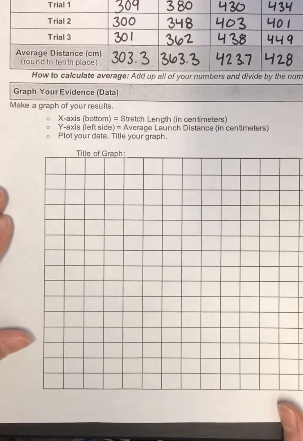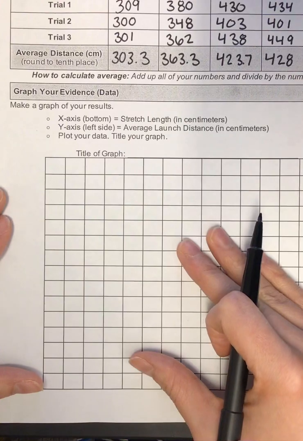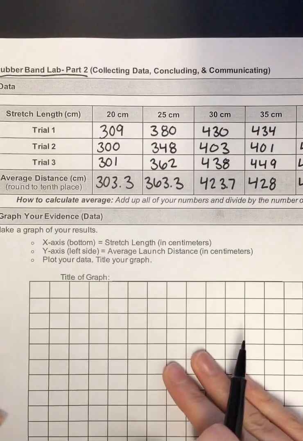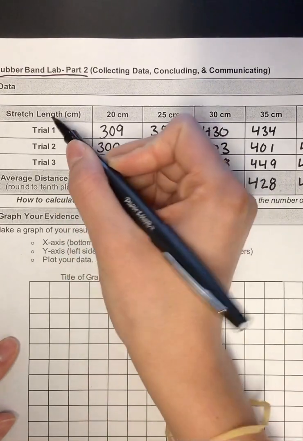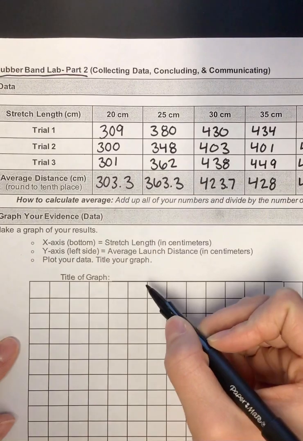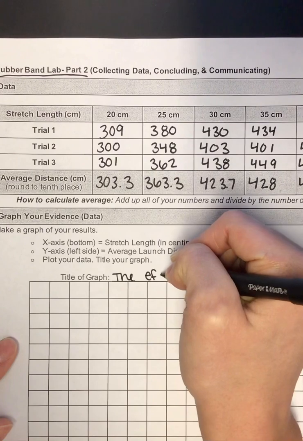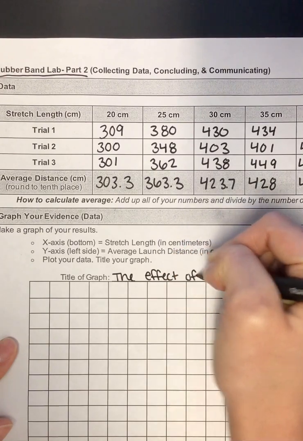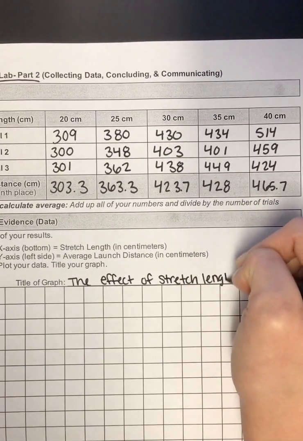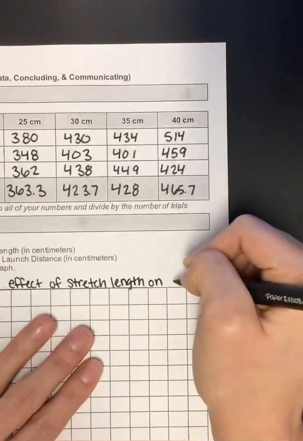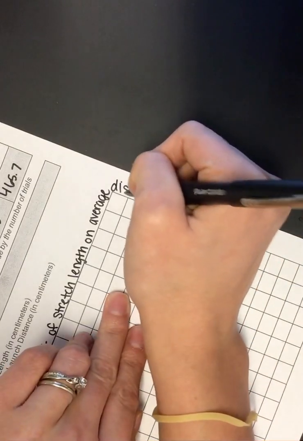First, we need to use this graph and set it up so that it can fit our data. First, we can title our graph. Now remember, this whole lab was testing the effect of the stretch length on the average distance. Those variables help us very much to create a strong title. I'm going to call this title the effect of stretch length on average distance. About out of space, I'm just going to wrap around the side.